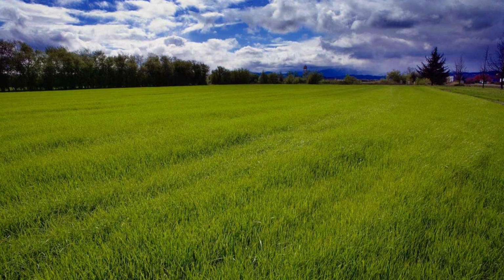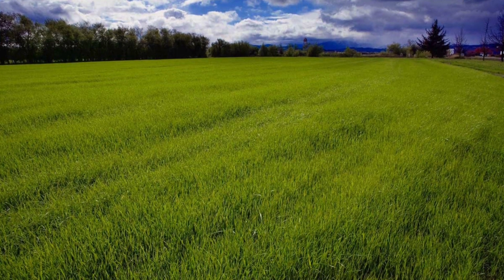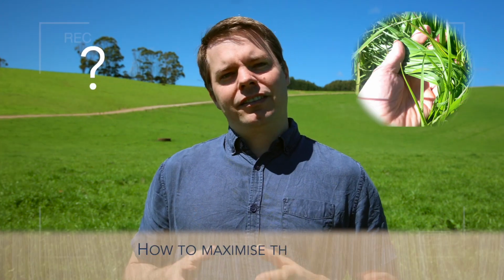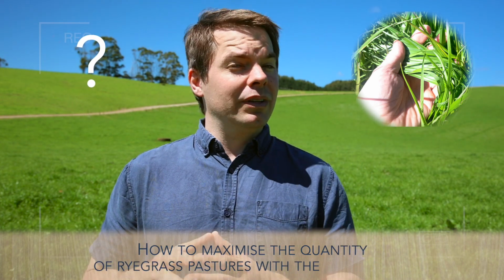First, let's use ryegrass as an example to talk through leaf stage. If you're interested in other species, we'll touch on these later in the video, so just hang tight. How to maximize the quantity of ryegrass pastures with the leaf stage.